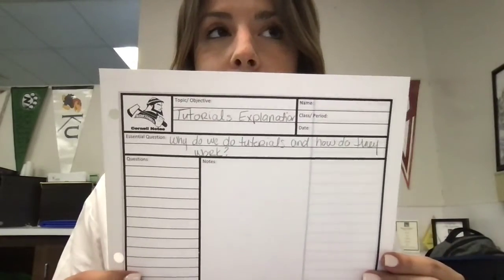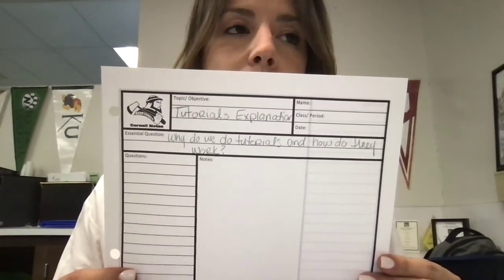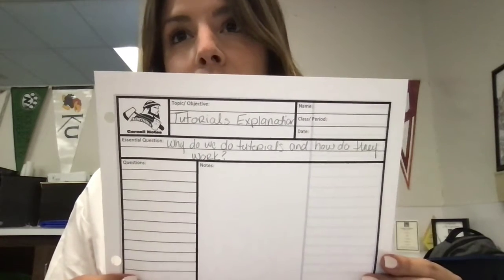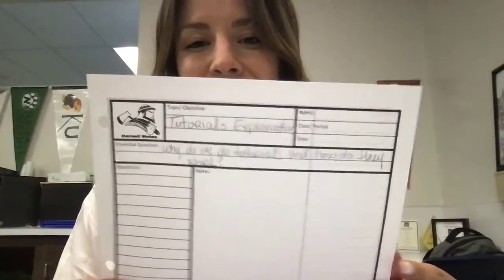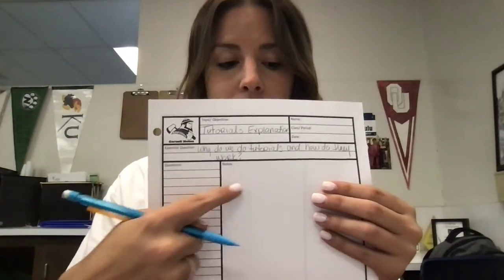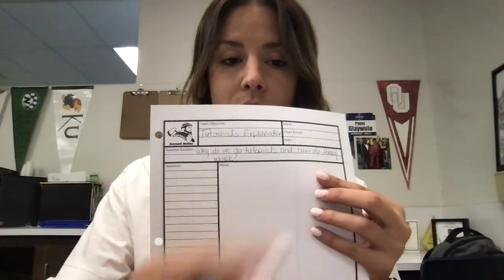If you need to pause, you can to copy this down. Again, you're doing this in pencil, and this is for a grade, and we're all doing it. Okay, there's going to be multiple sections for the notes. So you're going to have a question about why do we do tutorials? So that question would go here, and then you would take notes over here about why we do tutorials.